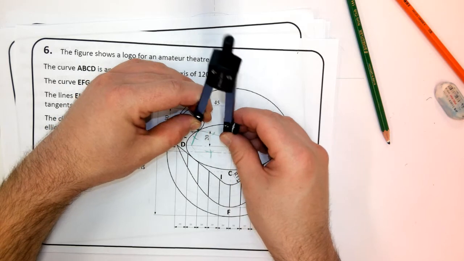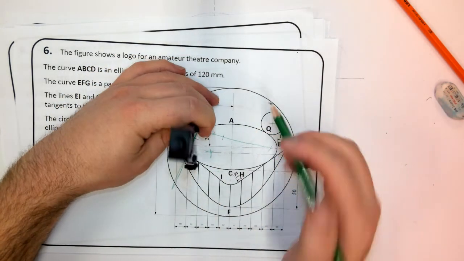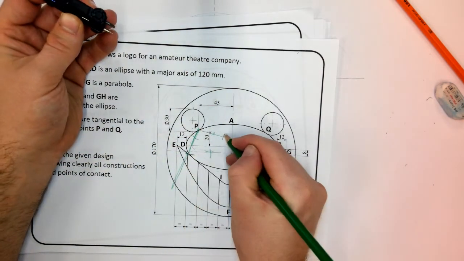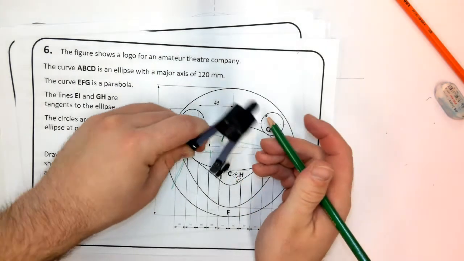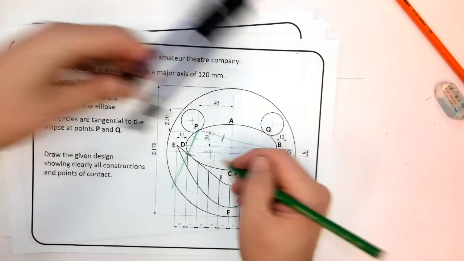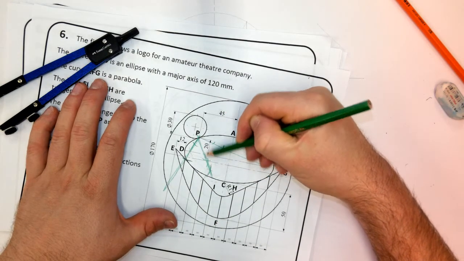So you swing an arc here, both sides. Don't change the radius. Swing an arc from those intersections, and then this is the normal here.